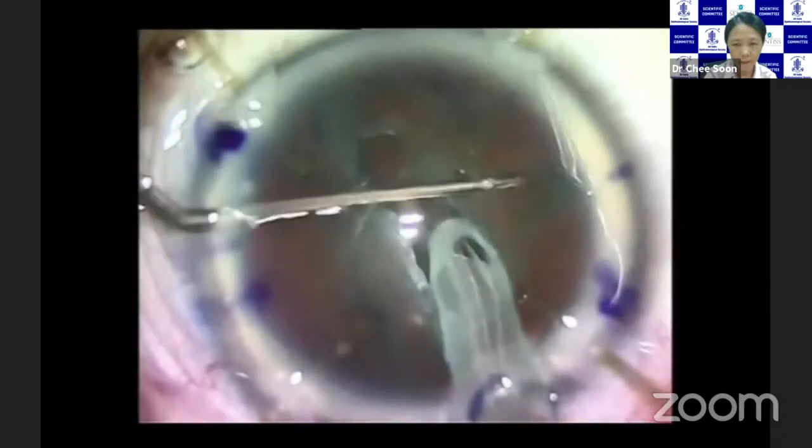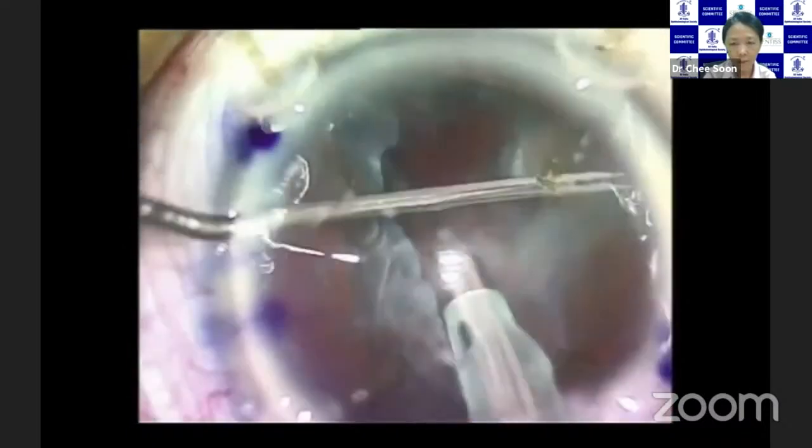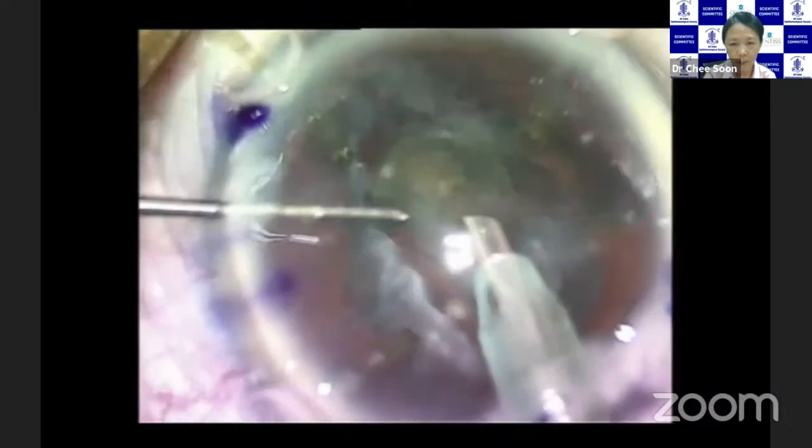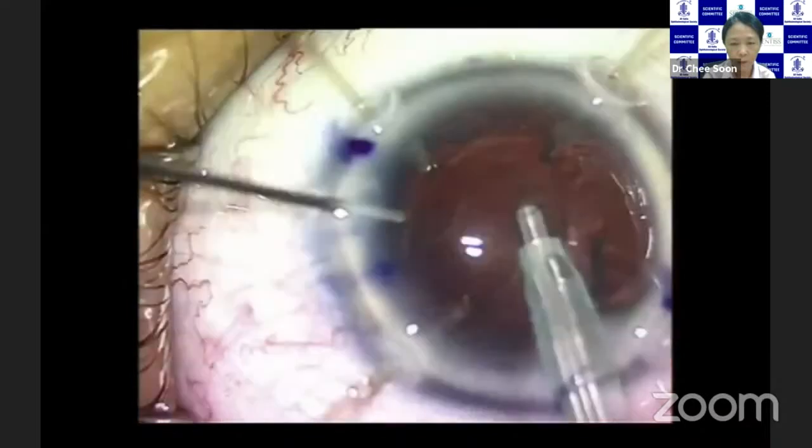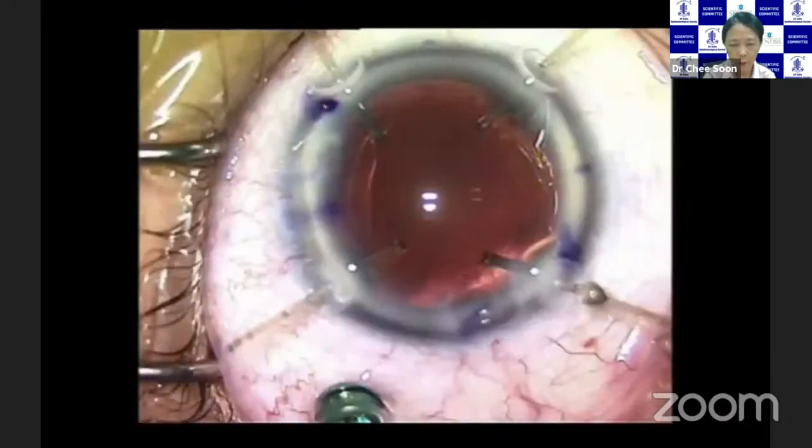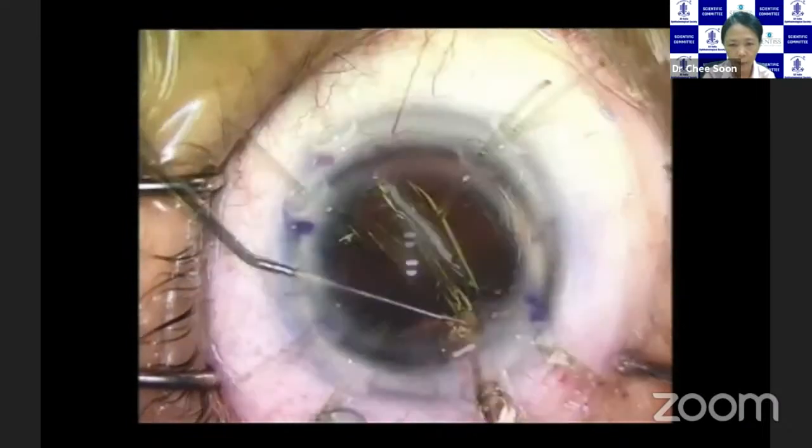So we're doing a stop and chop here, cracking right to the base, and then cross-chopping, so that we don't really have to do any rotation. Tumbling out the first piece, the next piece. You can just tumble all these pieces out. And because the dissection was adequate with the viscoelastic, the CTR does not trap your cortex.